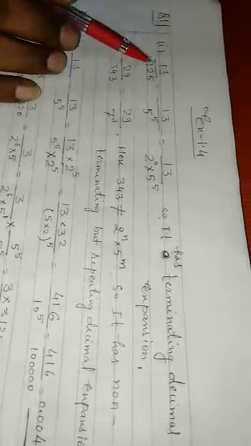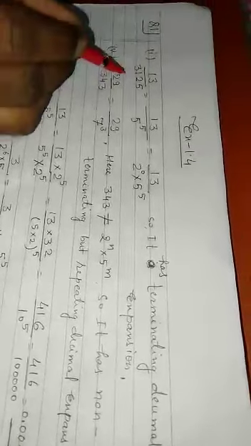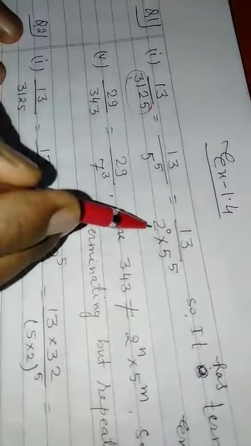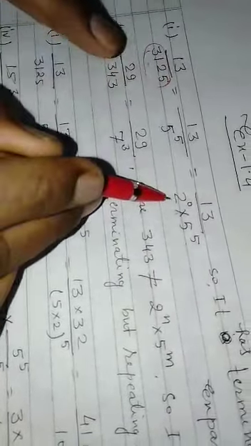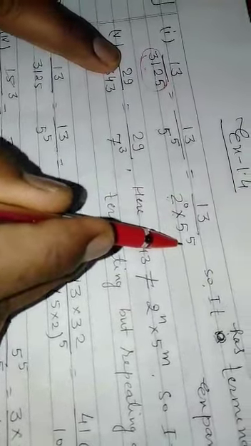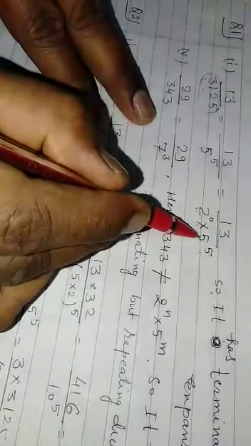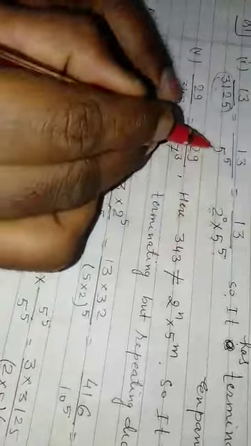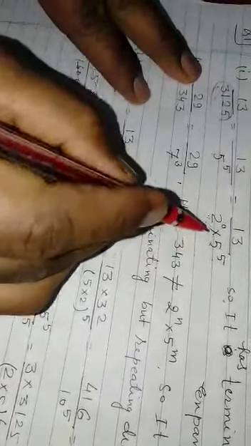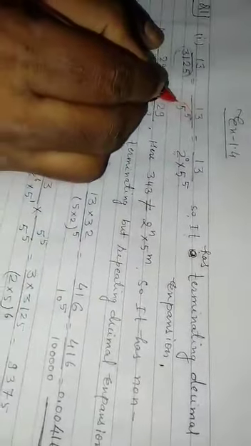Okay, very first part I took here 13 upon 3125. When we prime factorize 3125, it will be 5 to the power 5. And here you can see it can be written in the form of 2 to the power 0 into 5 to the power 5. Whatever I told, if the denominator can be written in the form of 2 to the power n into 5 to the power m, then it will be terminating. Here 2 was absent, no problem, 5 was alone, but 5 came 5 times, and other than 2 and 5 no other number came here. So this is terminating, so it has terminating decimal expansion.